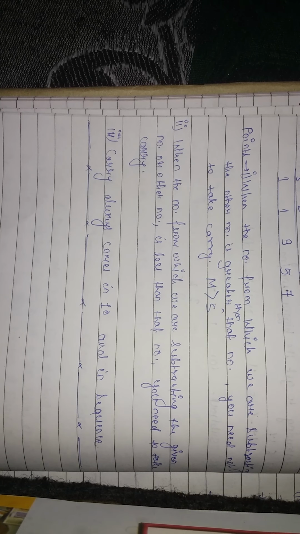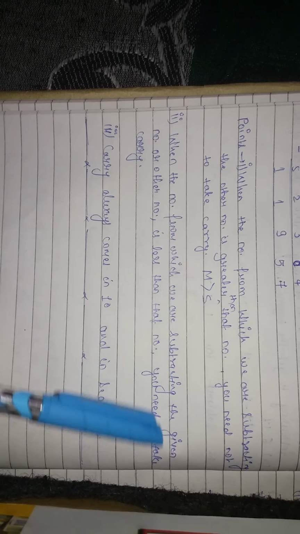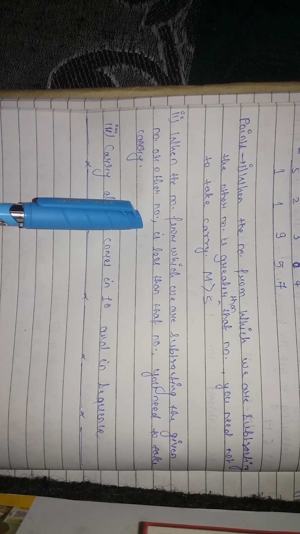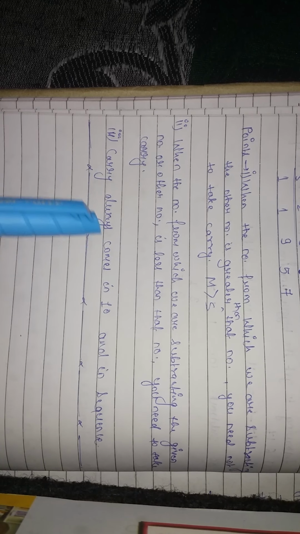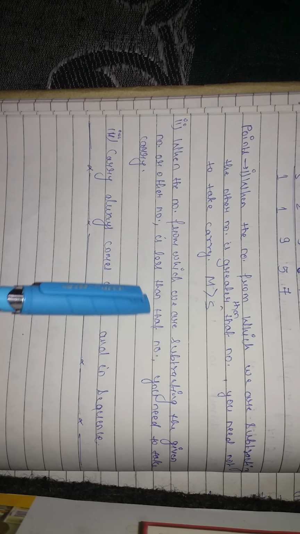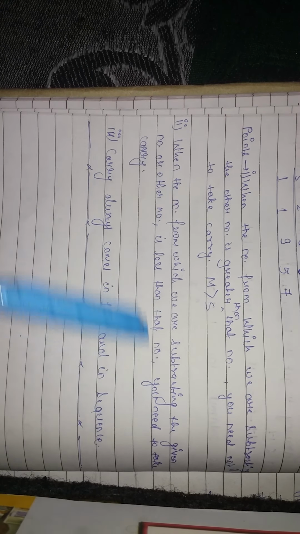But if the case is reverse, means when the number from which we are subtracting the given number, जो भी दूसरा नंबर दे रखा है उसको आप माइनस कर रहे हो, then the number from which you are subtracting, मतलब when your minuend is less than your subtrahend, you need to take carry.